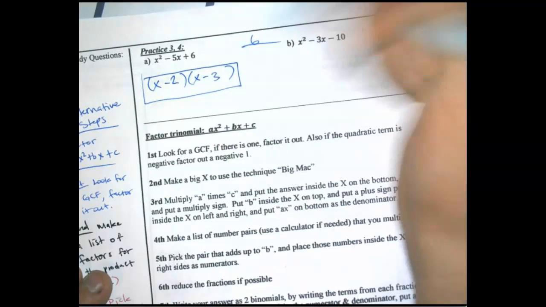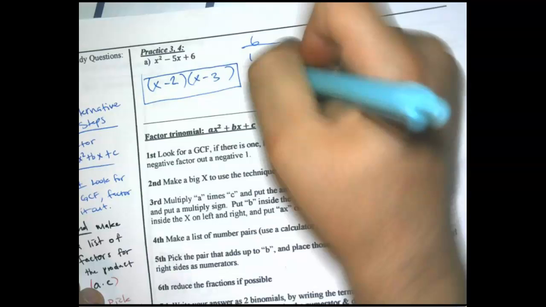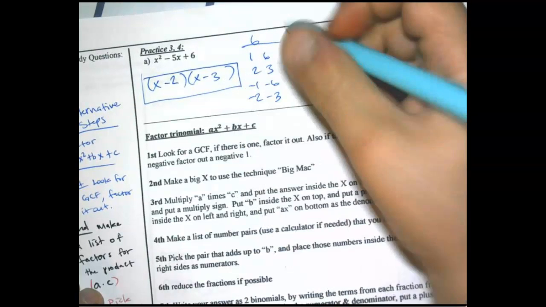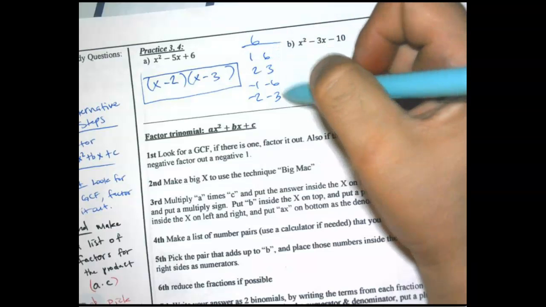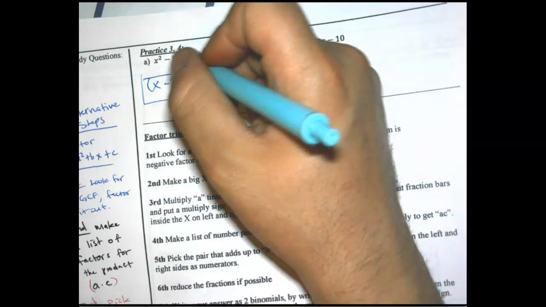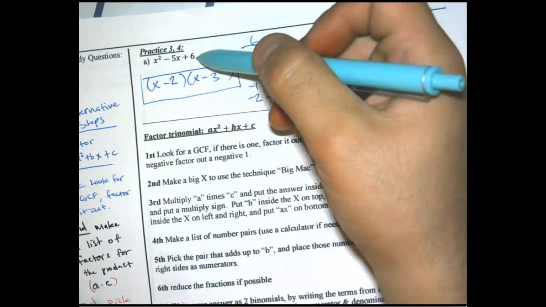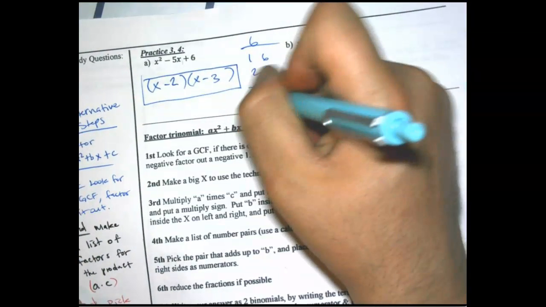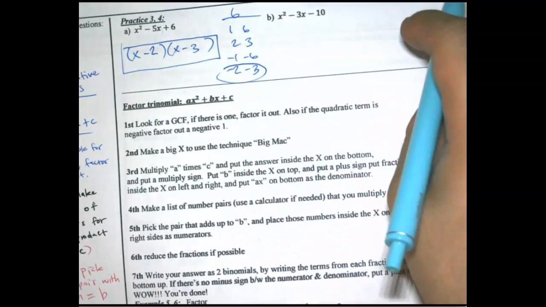However, maybe you would just want to make a list of all the factors of 6. 1 times 6, 2 times 3, negative 1 times negative 6, negative 2 times negative 3. So if I know all the pairs of numbers I can multiply to get 6, I need the pair that actually adds up to negative 5. So again, numbers that multiply to give you c and add to give you b. Hopefully you can see why minus 2 and minus 3 are the correct pair.